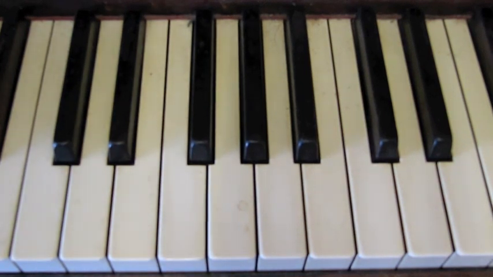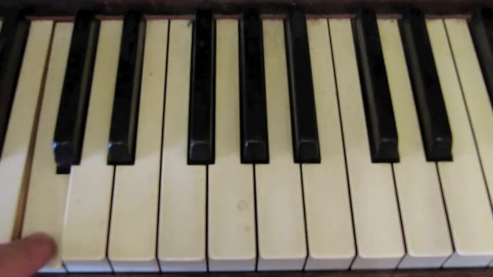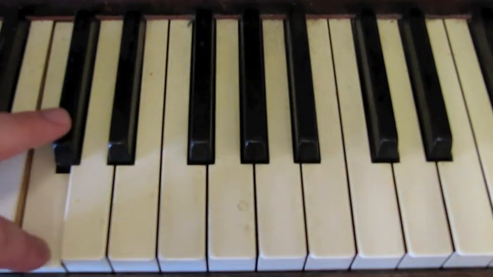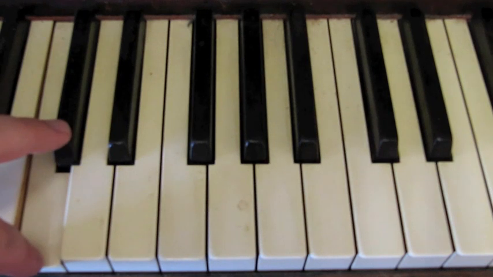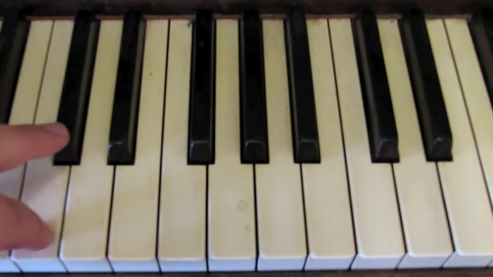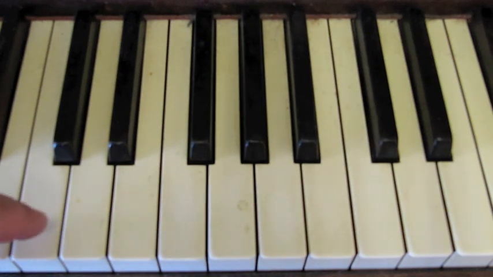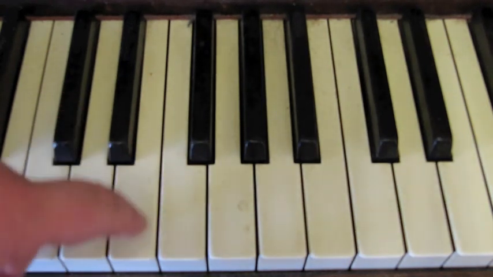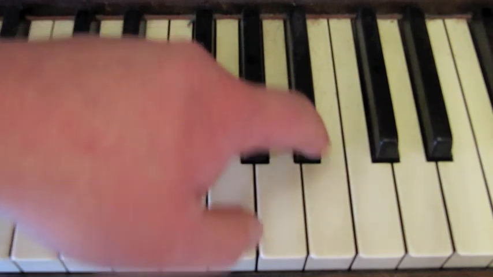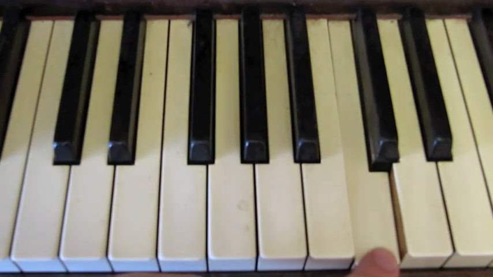Okay, there are 12 notes in Western music, and the smallest interval is a semitone. So if we take the note C here, this distance between the white and the black key is a semitone. This is exactly the same as your frets. Your frets go up in semitones. Okay, so count up 12 notes. 1, 2, 3, 4, 5, 6, 7, 8, 9, 10, 11, 12. Then you hit the octave.